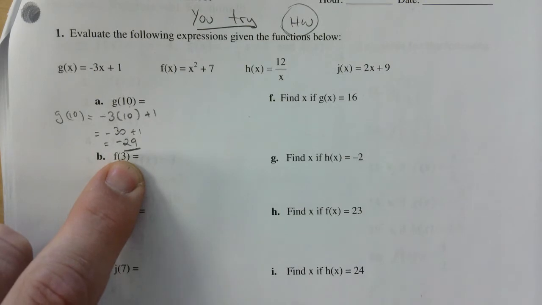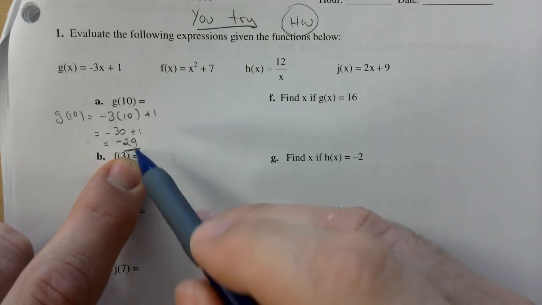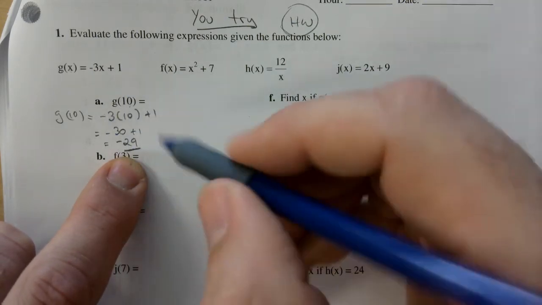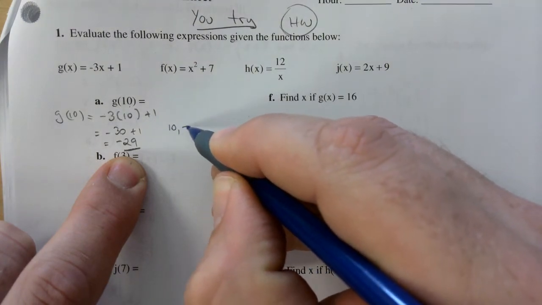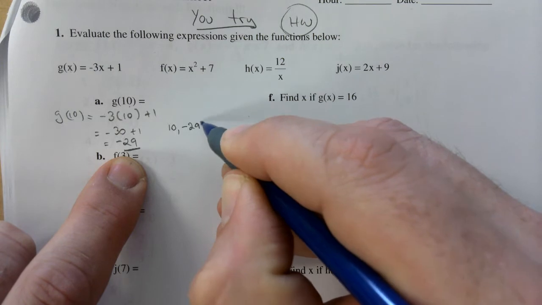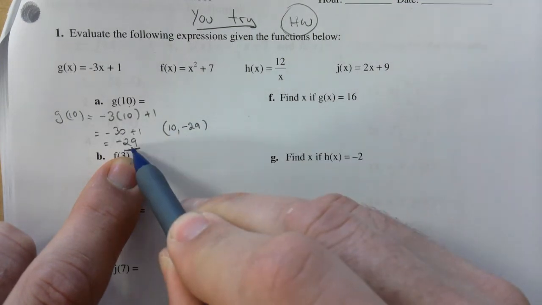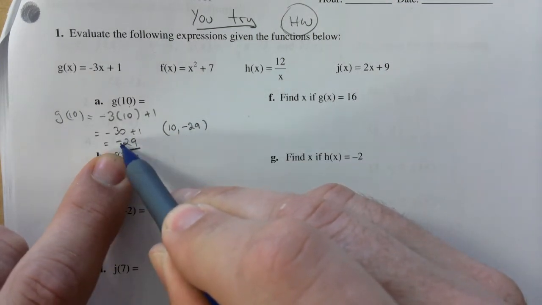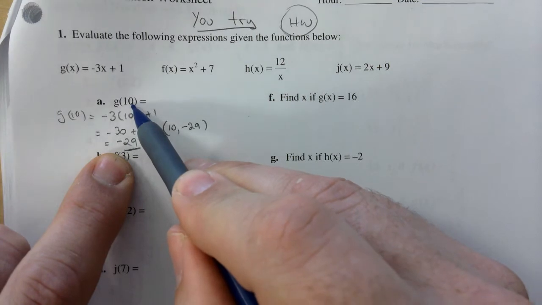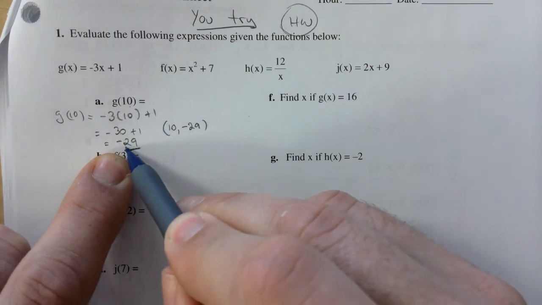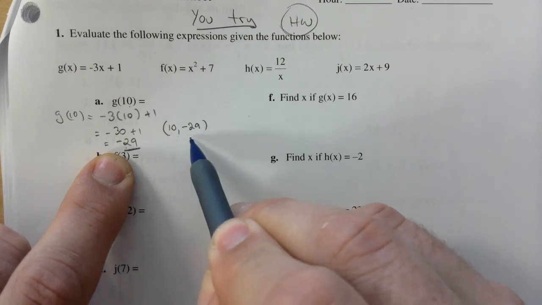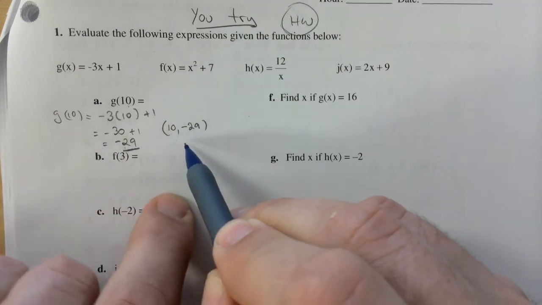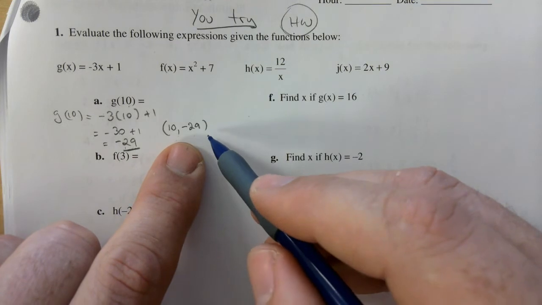And I need you to understand this. You have just found a point on this function, and the point is when x is equal to 10, y is equal to -29. That's what you've just found. So it's actually a point on that graph. Later on, we're going to graph these things. Okay.